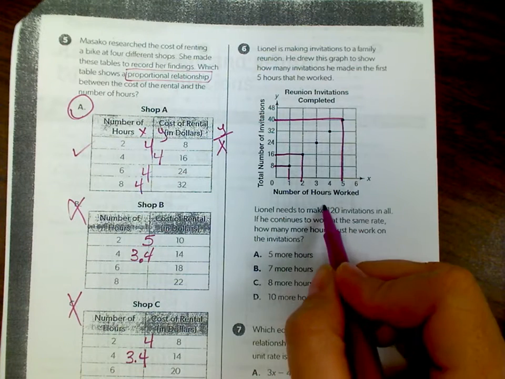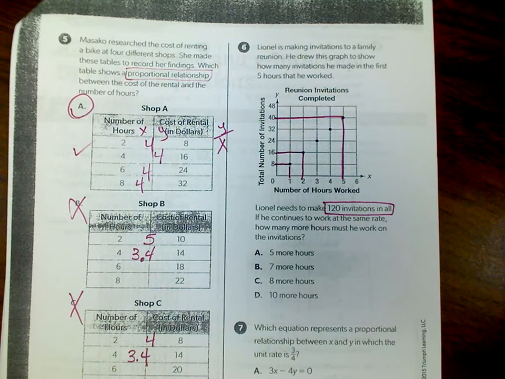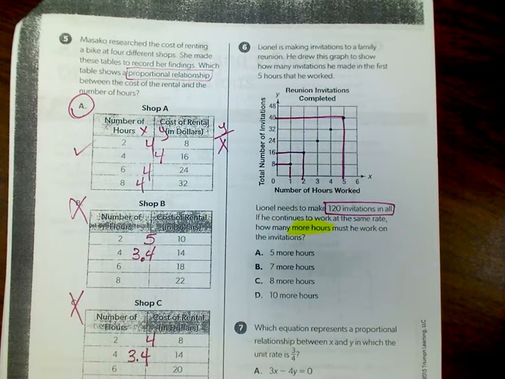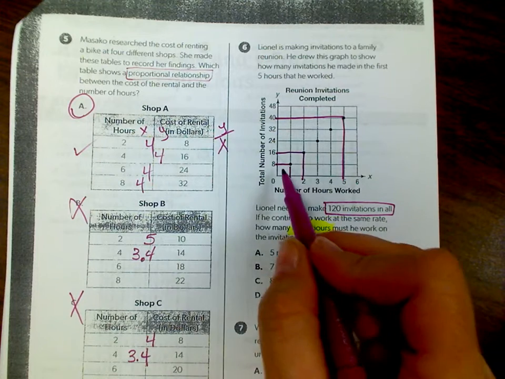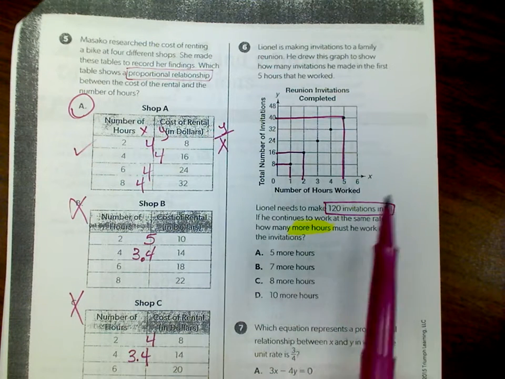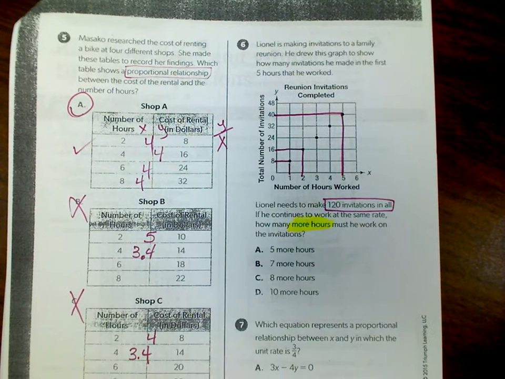Lionel needs to make 120 invitations in all. If he continues to work at the same rate, how many more hours must he work on the invitations? How many more hours? It doesn't say how long is it going to take for him to make 120 invitations. We know he makes 8 an hour. But he already has 40 made. How many more hours does he need to work to complete 120?